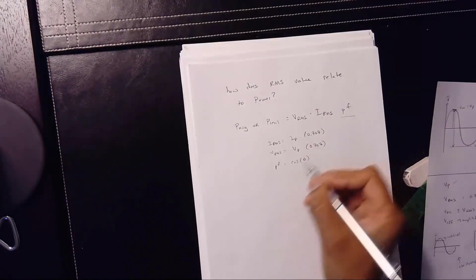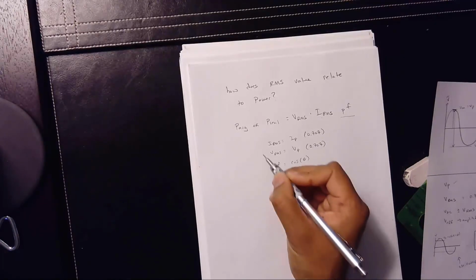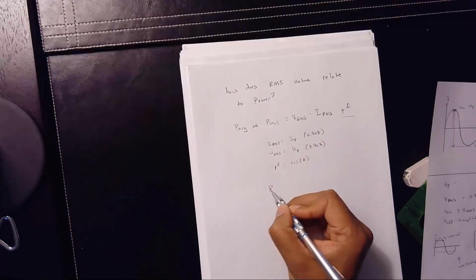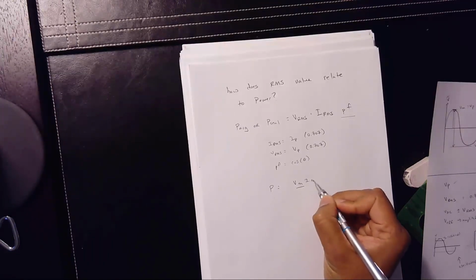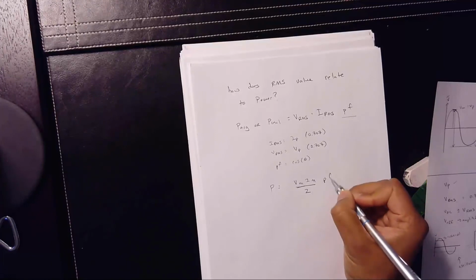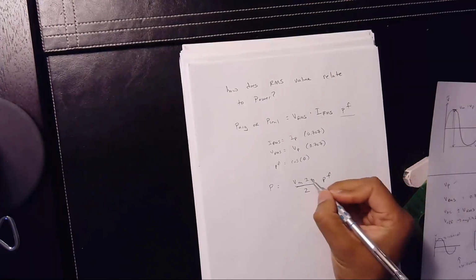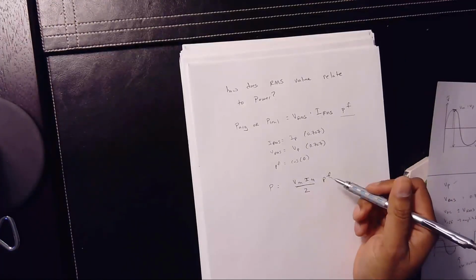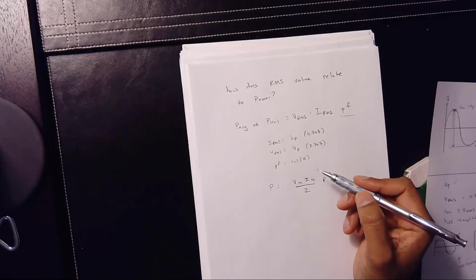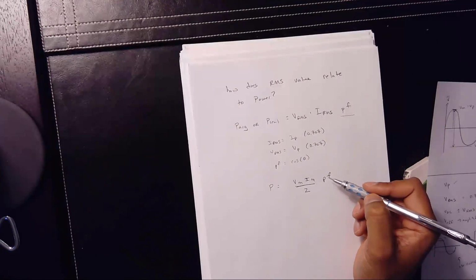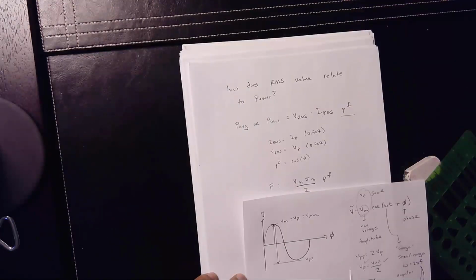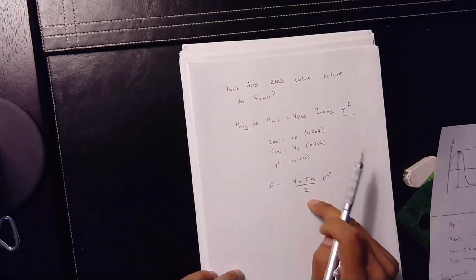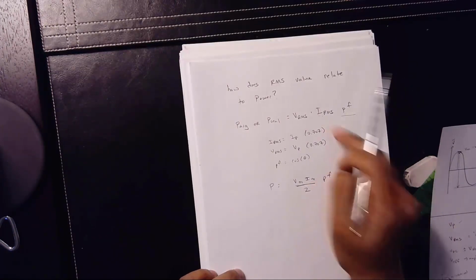Now, you can have the same value here. We can say P is also equal to VM IM over 2 times your power factor. Unfortunately, that is really not how it works, because that is actually your max amplitude, and that is not how we want to do it. We want to stick with this. Now, if you are given this, you go ahead and use that equation, but really you need to know this.